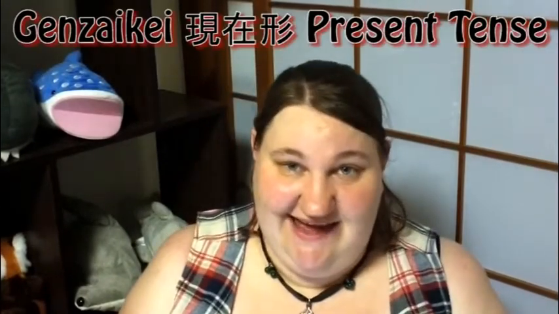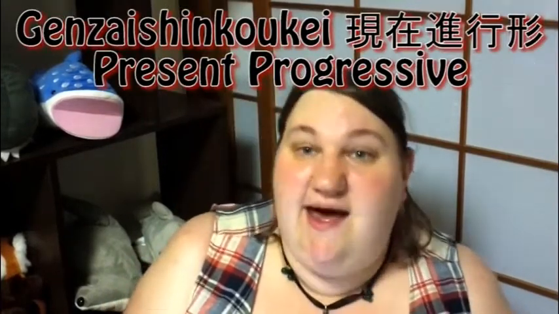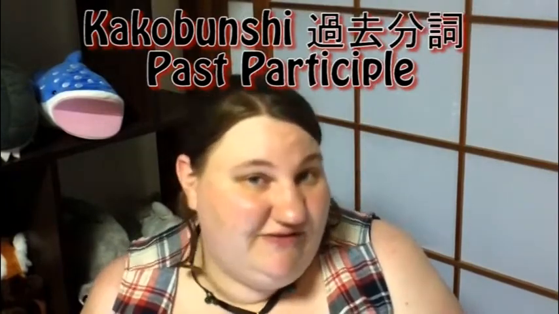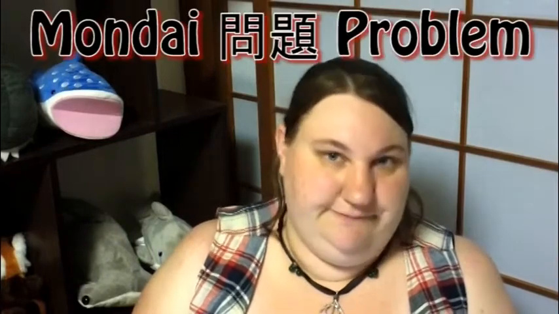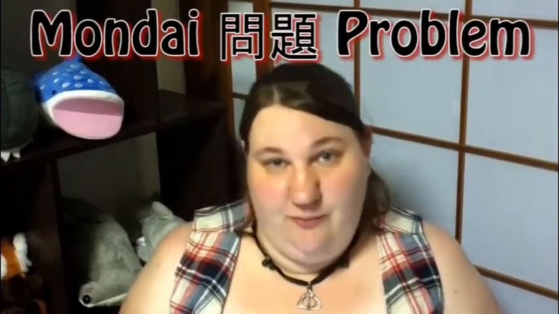I really need sleep. Now let's look at how to conjugate the doshi. This is genzai-kei. That was kako-kei. I am genzai shinko-kei-ing. I was kako shinko-kei-ing. Kako bunshi is past participle, and ukemi is passive voice, but only the third years really use those. In junior high school, well, they'll use them in high school too, but they learn them in third year of junior high school. Mondai is problem, and you'll see this commonly on tests when they do "tsugi no mondai wa."